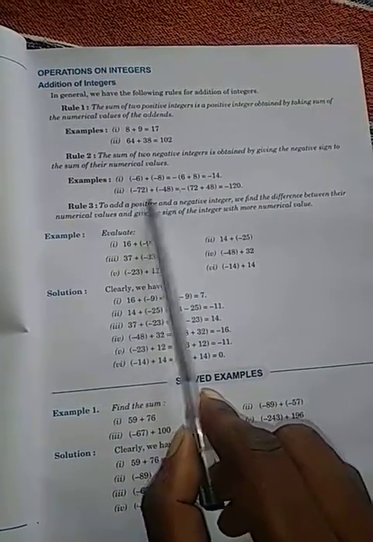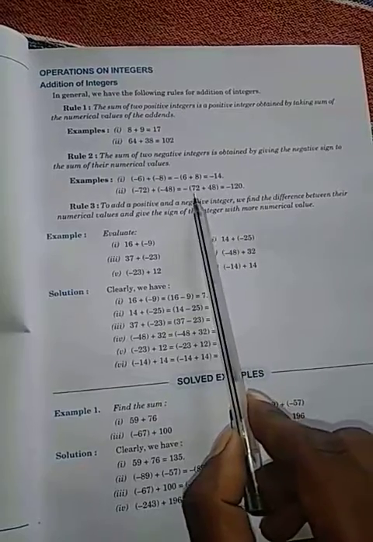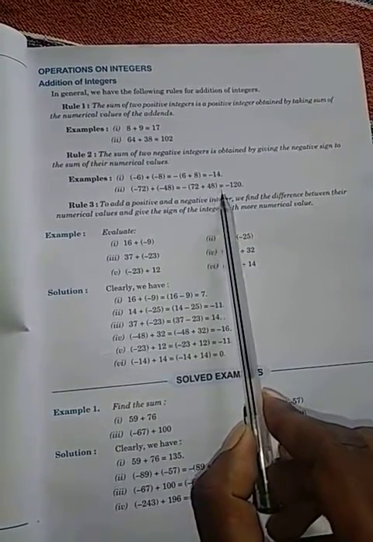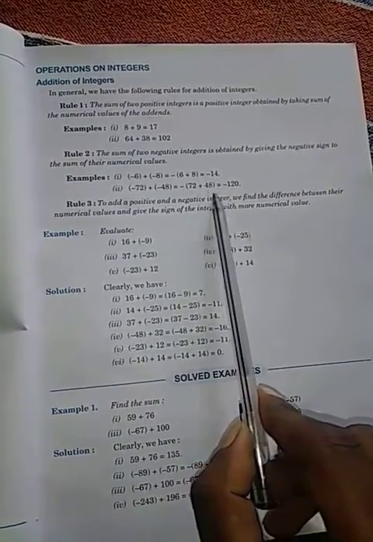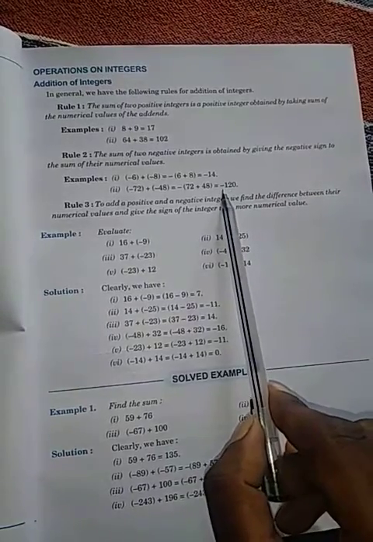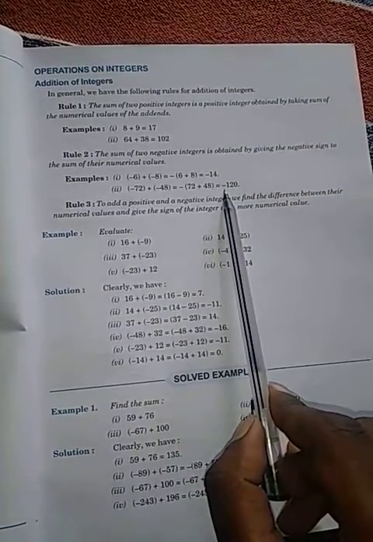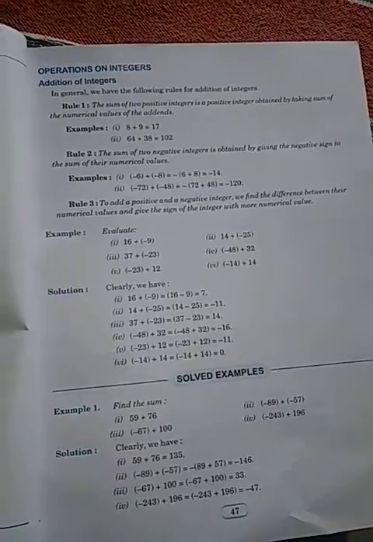Minus 72 plus minus 48. Add 72 and 48. 72 plus 48 is 120. Now put a minus sign before 120 because these two are negative integers.